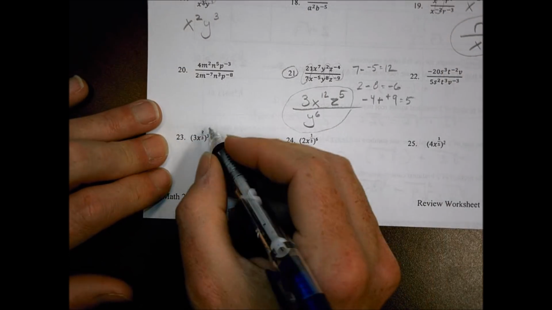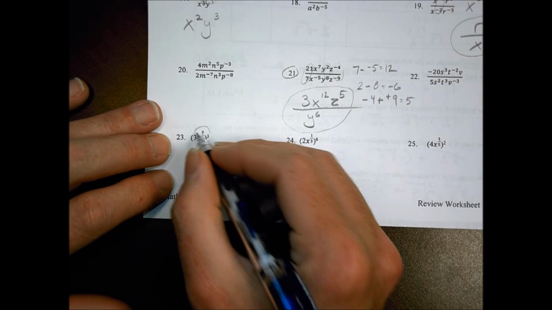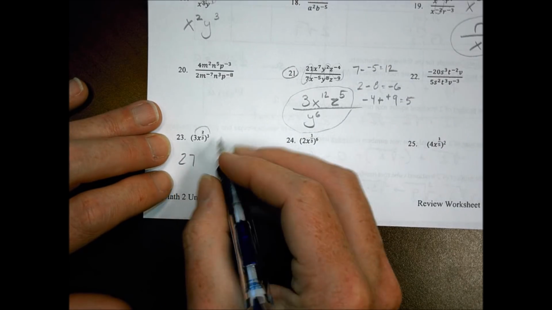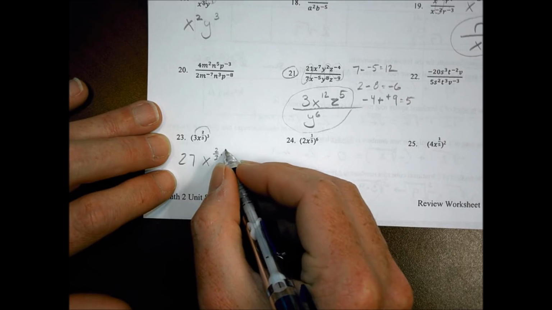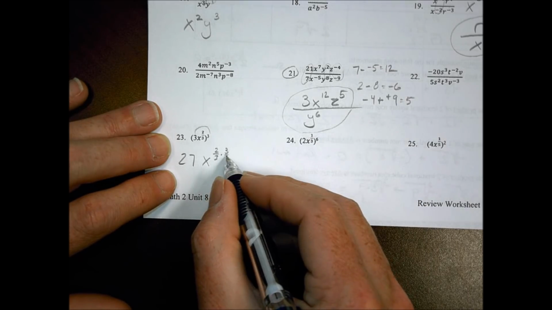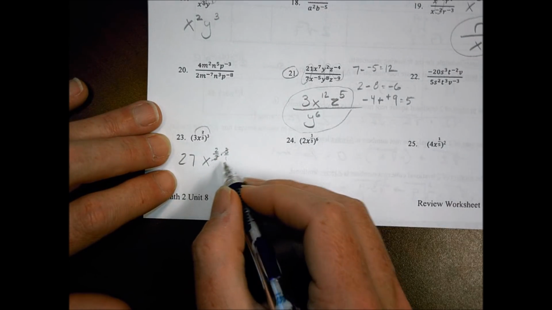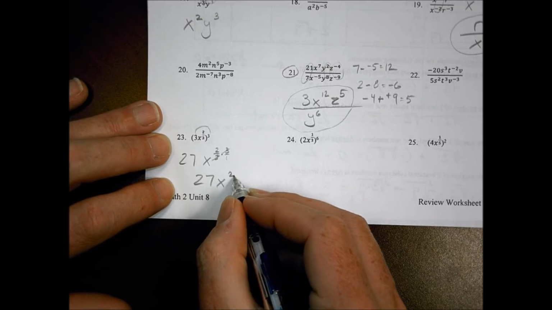Okay, number 23. We have this cube on the outside, which means it needs to go through everything. So 3 cubed is 3 times 3 is 9, times 3 is 27. Now for this one, we have x to the 2/3 times 3, or 3 over 1, right? I multiply that out. That becomes, reduce, x squared is all that's left. So all we have left is 27x squared.